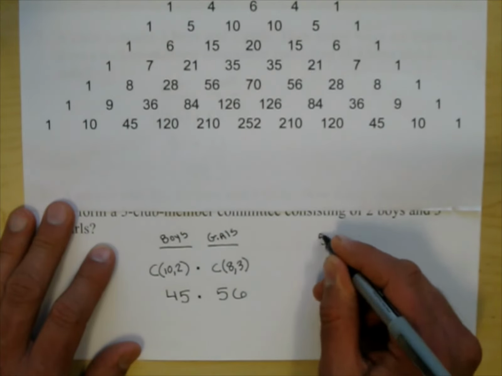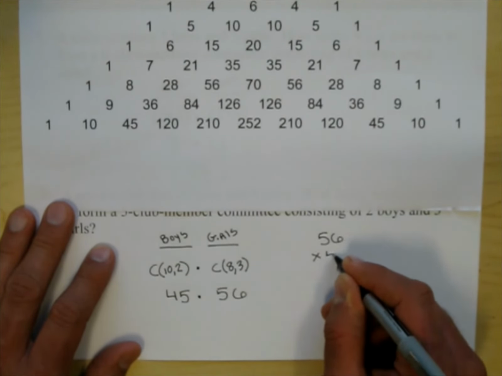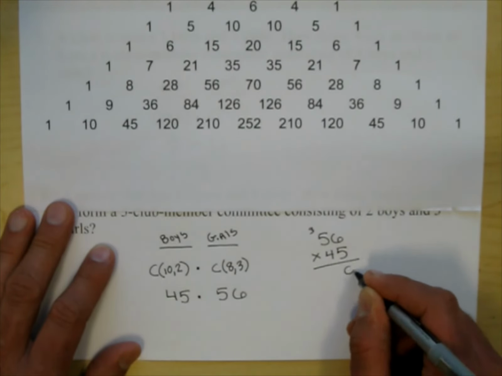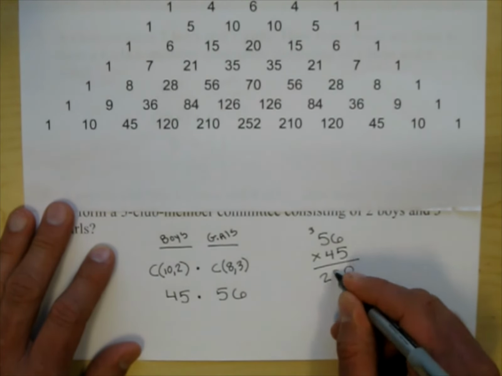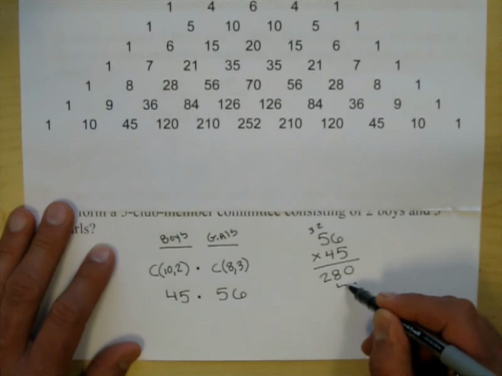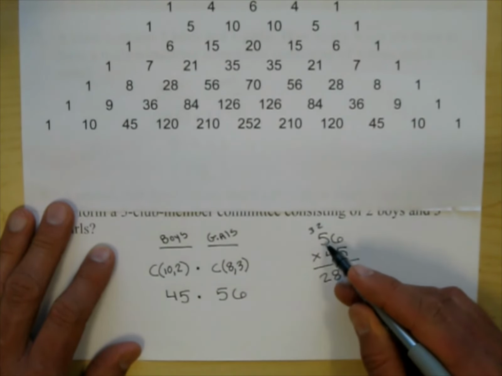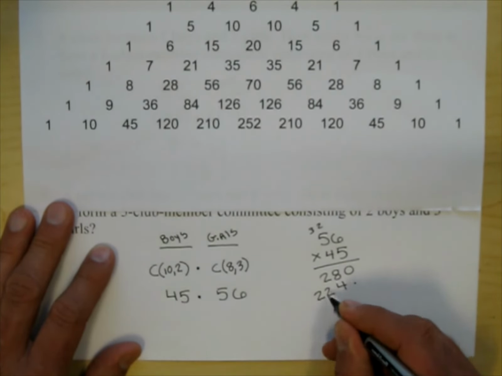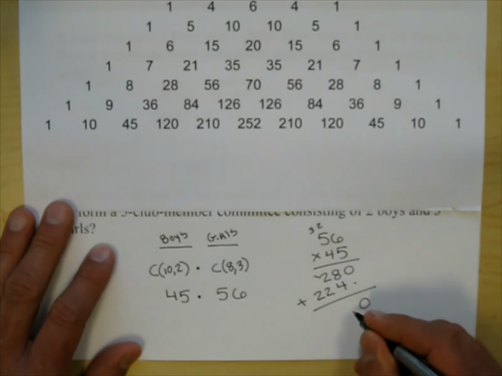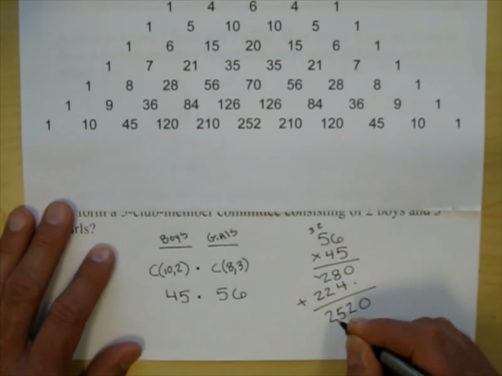So I'm going to go 56 times 45. So 30, carry the 3, 25, 28. Okay, we have a placeholder 0, and then we have 24, carry the 2. 20, 21, 22. We add those together. So I have 0, 12, carry the 1, 5, 2. Wow.